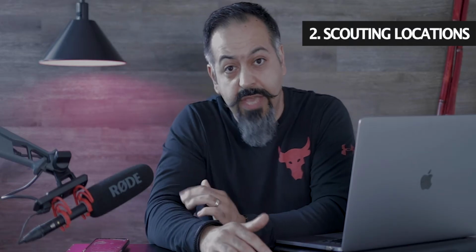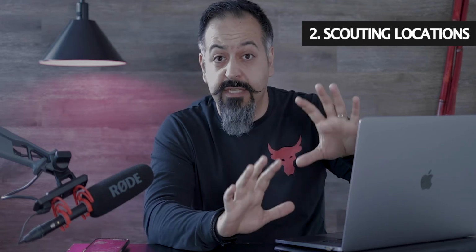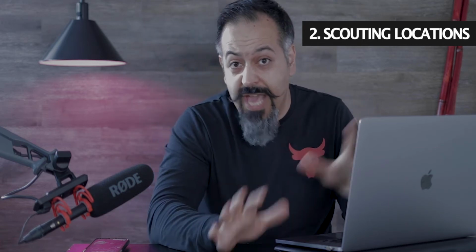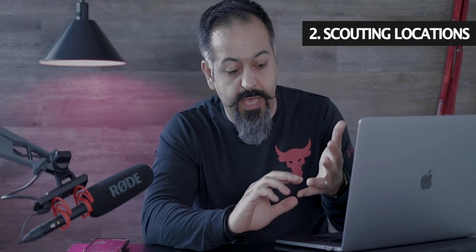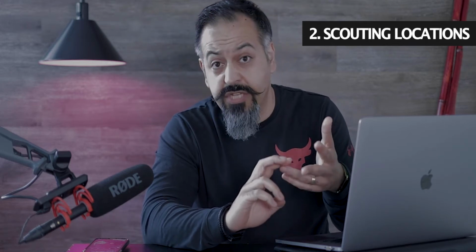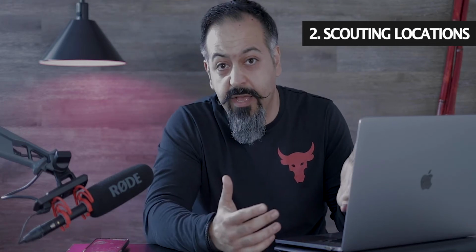Number 2, scouting location. So it is important to try to take a look at the different areas you think you can or want to shoot. You want to check out the lighting. You want to check out the surroundings. You want to check out the noise level. You want to see if you need any permits to shoot in that environment.